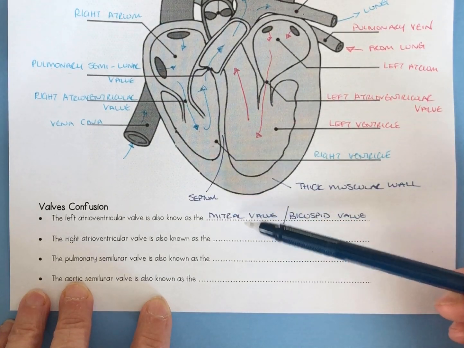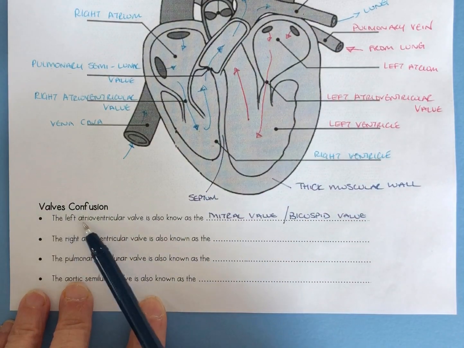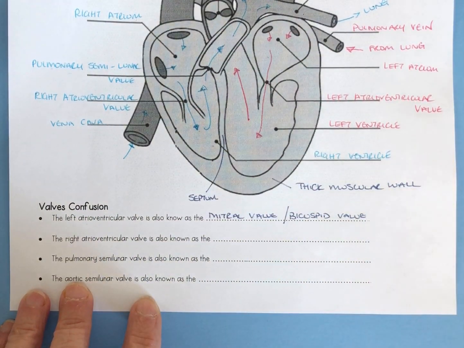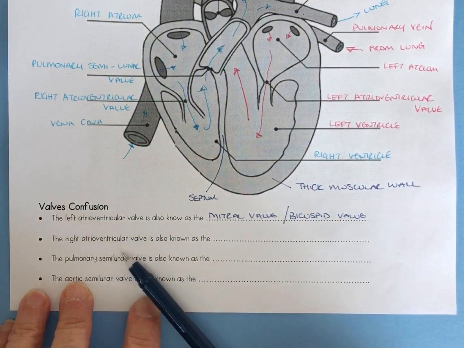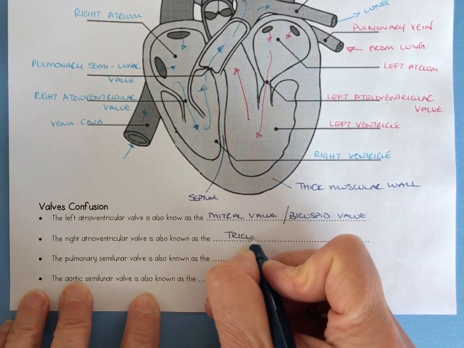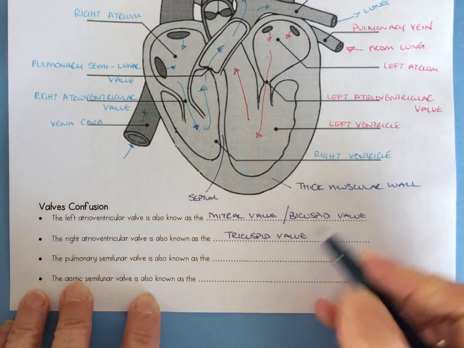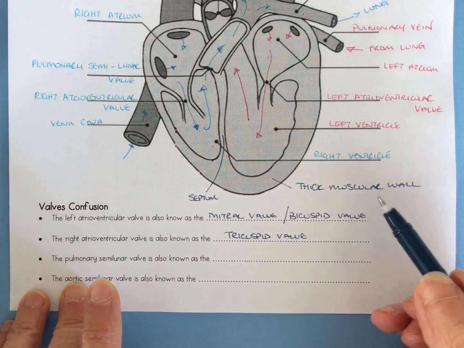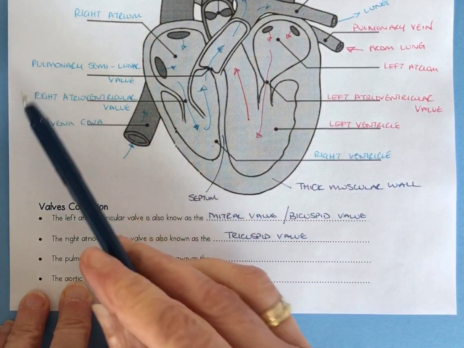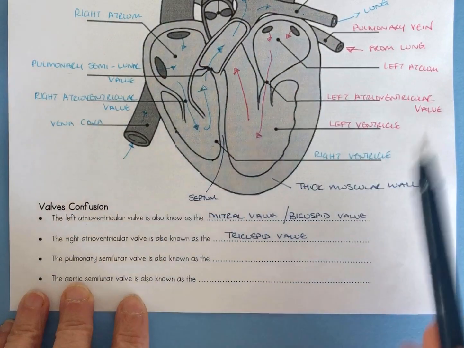Because is it a mitral? Is it the bicuspid? It's confusing. So I would keep it with the left atrioventricular. The right atrioventricular can also be called the tricuspid valve. So now you can see bicuspid, tricuspid, which one's which? Forget it. Is it on the left? Is it on the right? It's atrioventricular. Got away with it.